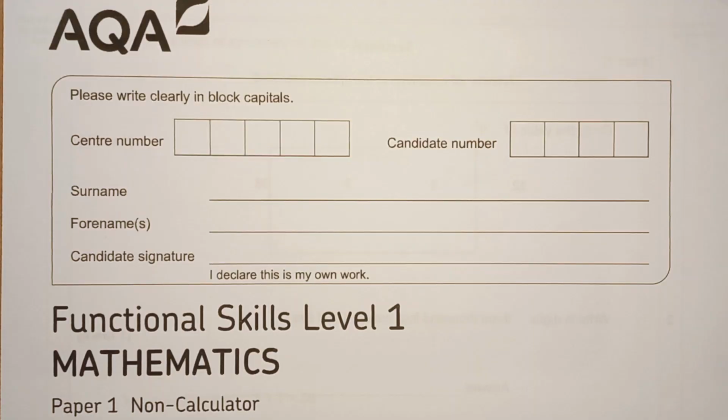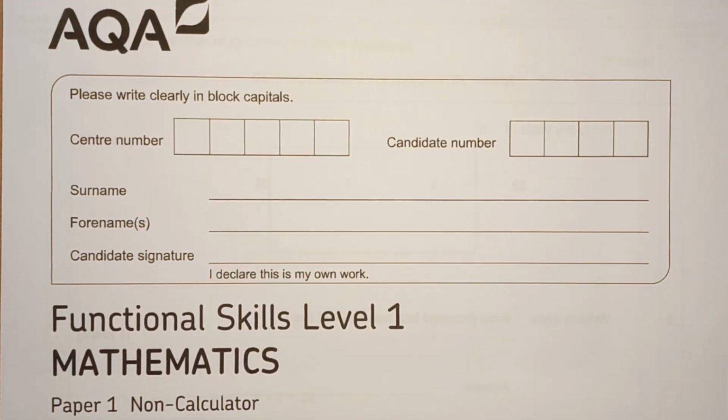Hi, today we're looking at Functional Skills Maths Level 1. We've got the AQA exam board. It's the November 2022 paper and we're going to start with the non-calculator section.